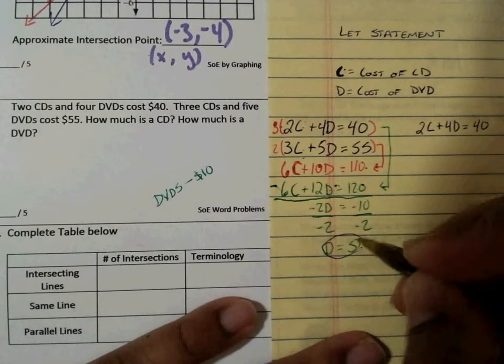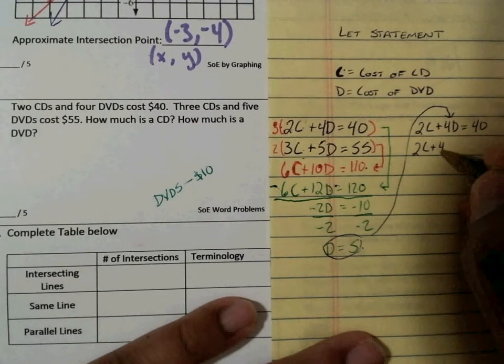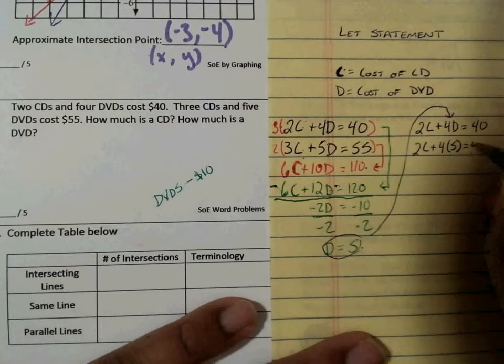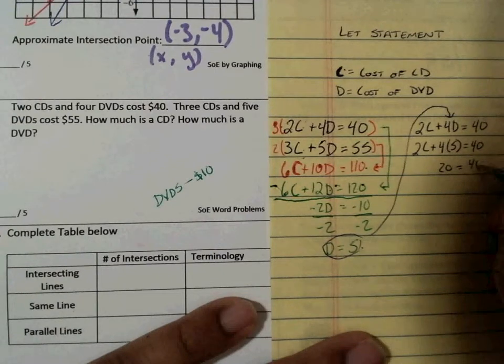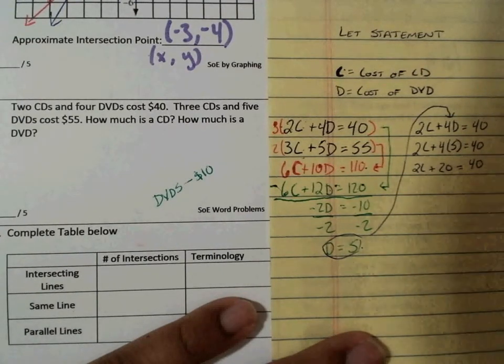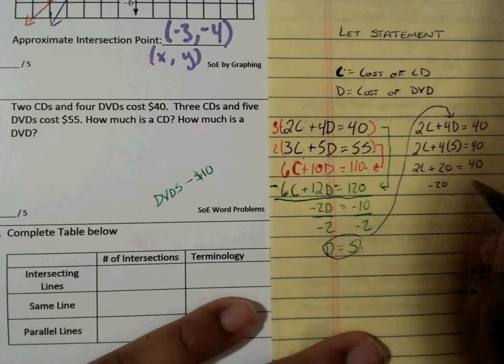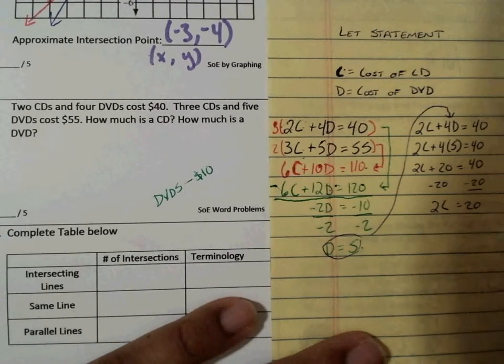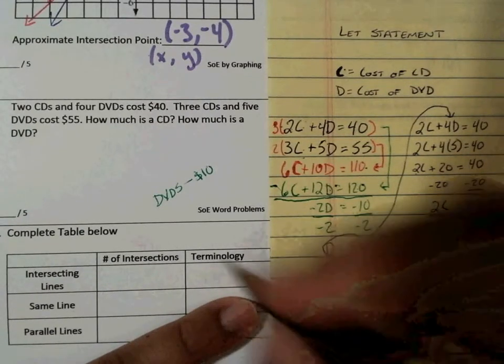I'm going to take my 5 and substitute it in. And so we have 2c plus 4 times 5 is equal to 40. That's going to give me 20, 40, bring down my 2c in the front. The two things that need to move, 2 and 20. 20 is the furthest, so we're going to subtract 20. So we get 20 here, we get 2c there, and we divide both sides by 2. So c is equal to 10.